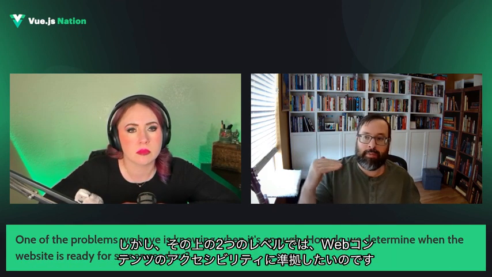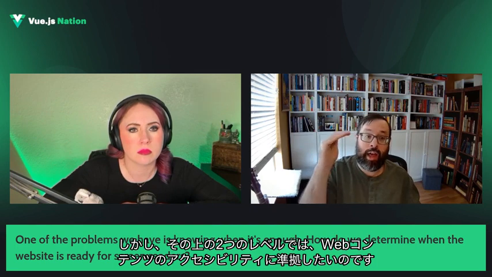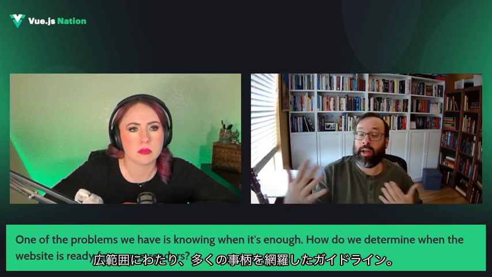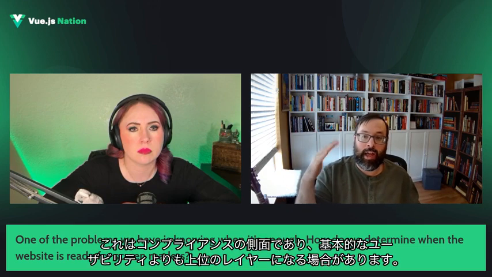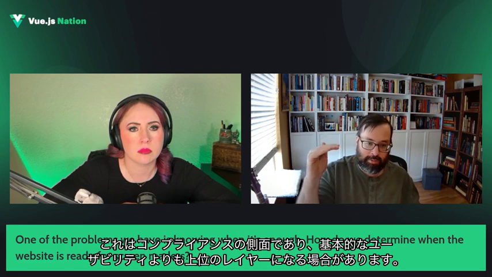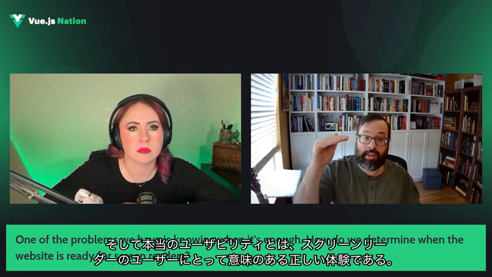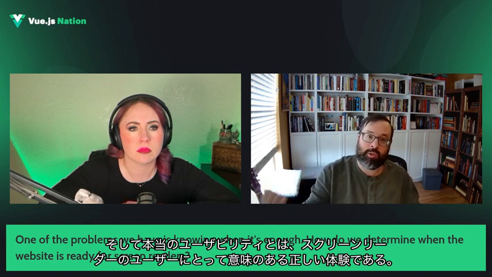But the 2 levels above that are, okay, we want to comply with the Web Content Accessibility Guidelines, which are extensive and cover a lot of things. That is a compliance aspect of it that sometimes is a layer above basic usability. And then real usability is that it actually is a meaningful, correct experience for screen reader users.